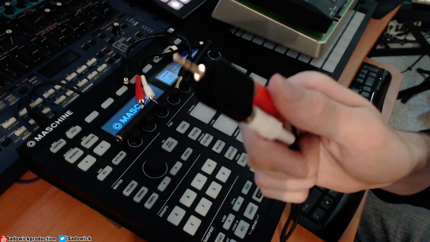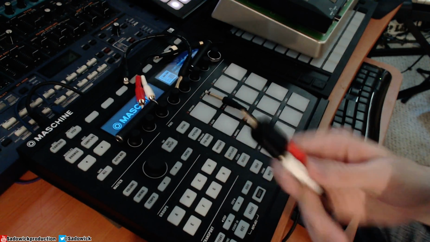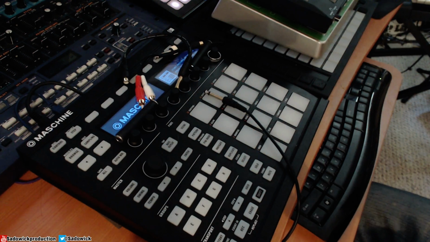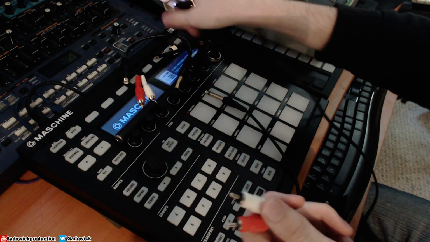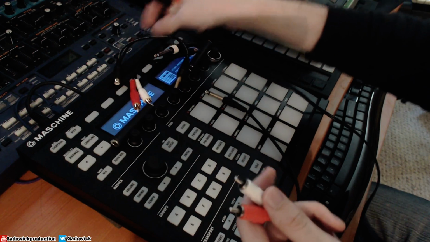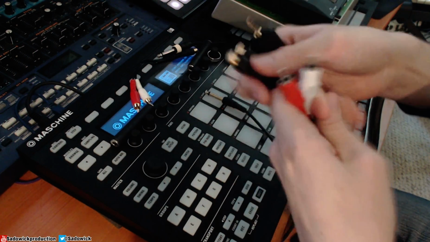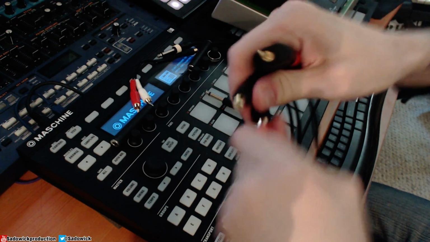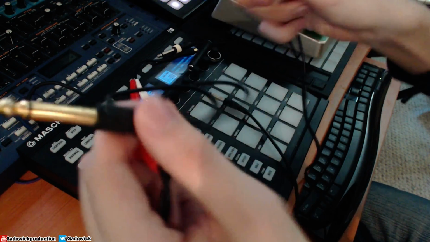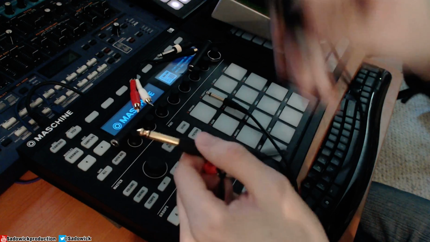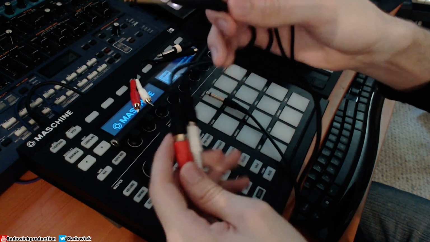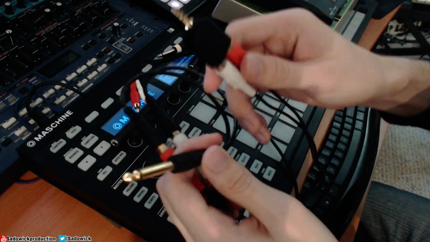Very useful, right? So what we're doing is we can convert a 1/4 inch, if I can figure out what I'm doing. Someone's probably going to yell at me for doing this, but this is just a theory, right? We can convert 1/4 inch to 1/8 inch through RCA and do all that silly stuff.